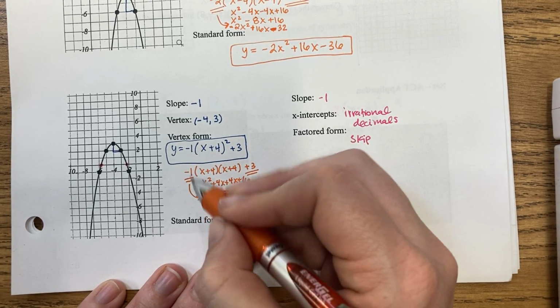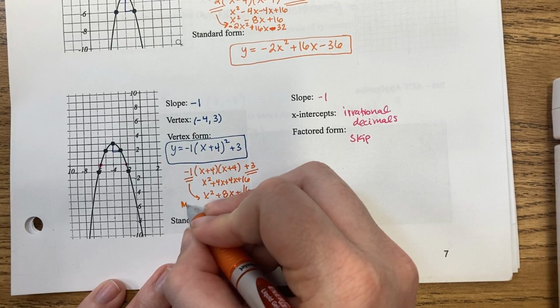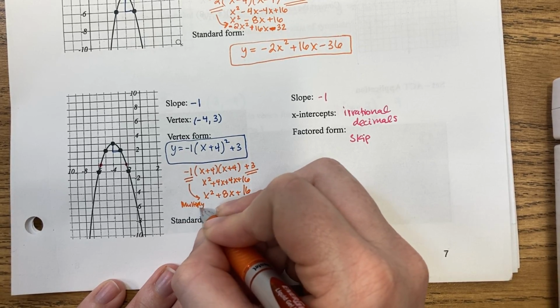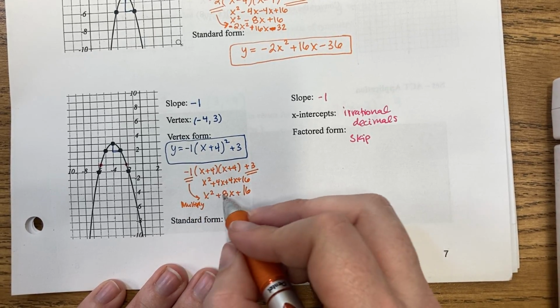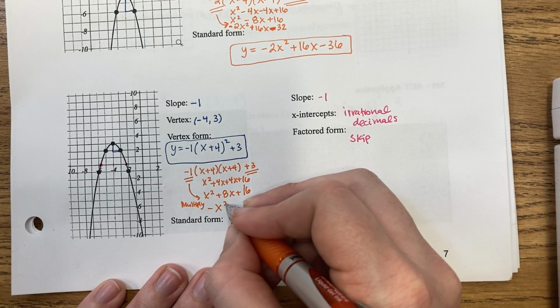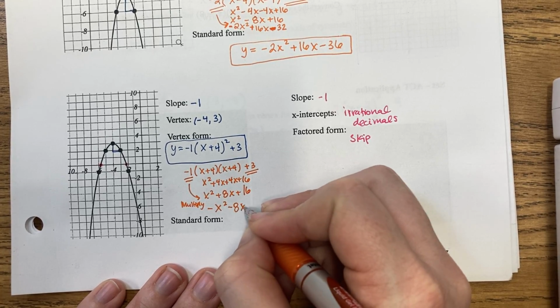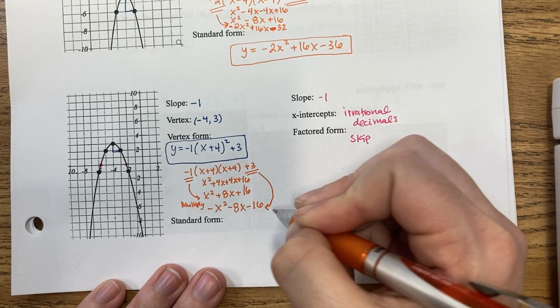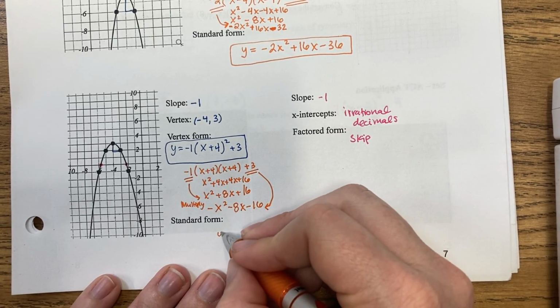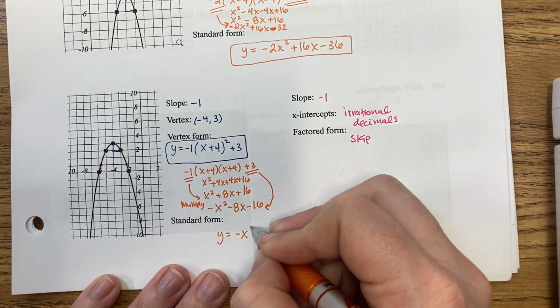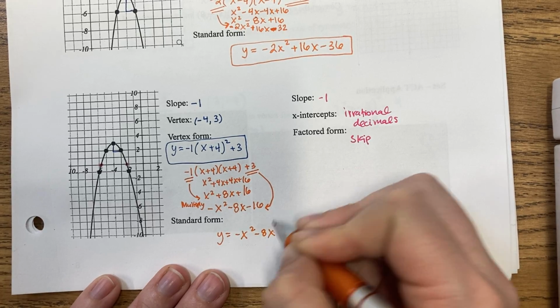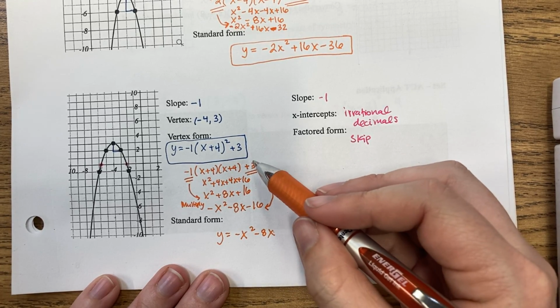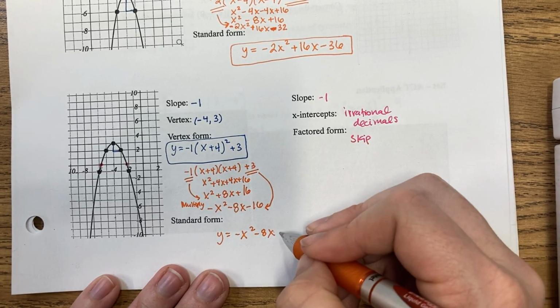My -1 will just multiply through and change all of my signs. And then I will add that 3 on. So I'm left with -x squared minus 8x minus 16, plus 3 is minus 13.